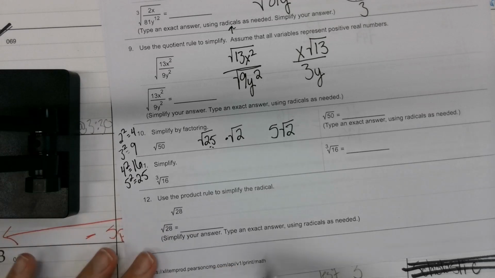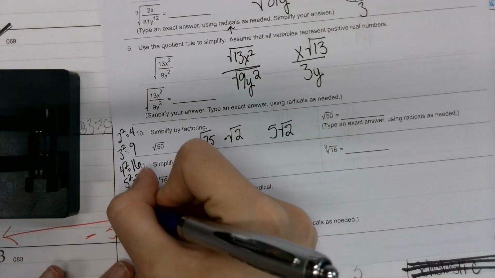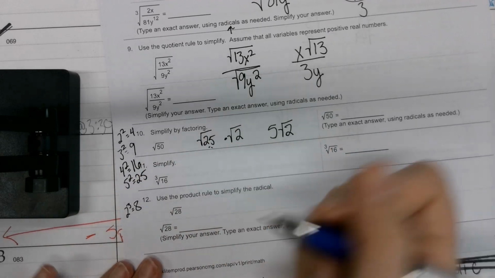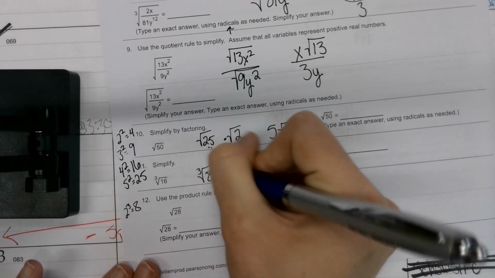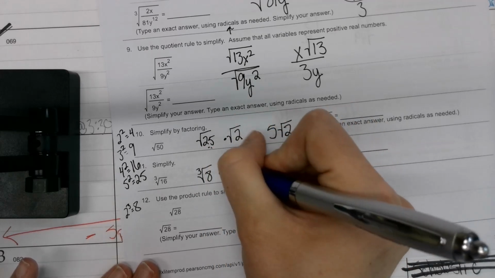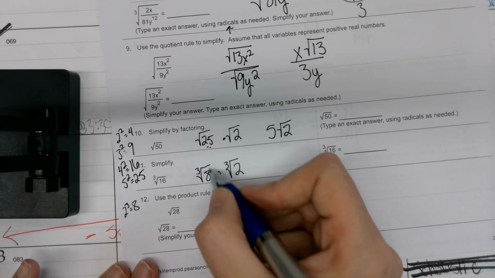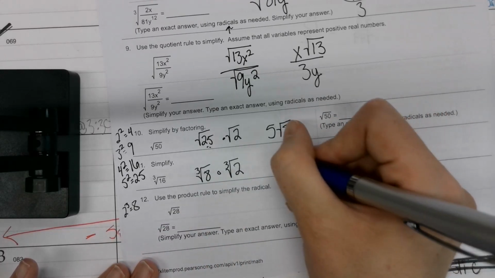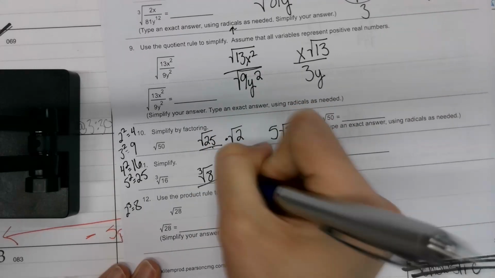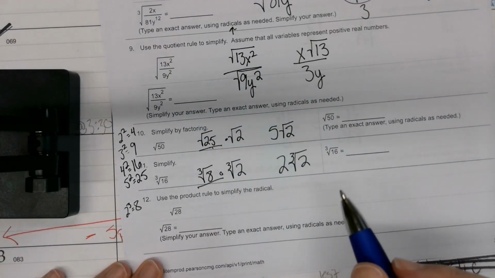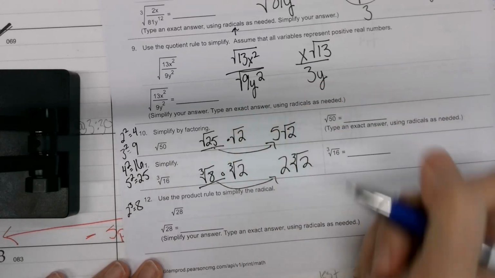On this cubed root of 16, I'd start with 2 cubed is 8. Does 8 go into 16? Yes. So I'd have the cubed root of 8 times the cubed root of 2. And then I know the cubed root of 8 is 2, so I'd have 2 cubed root of 2, because these simplified.